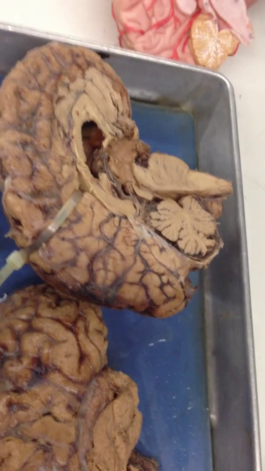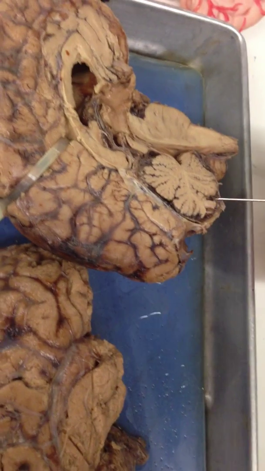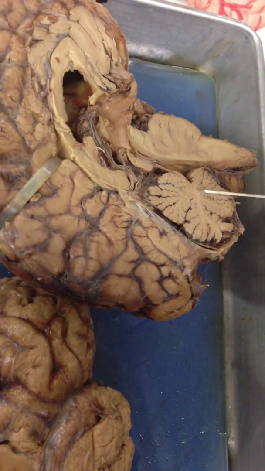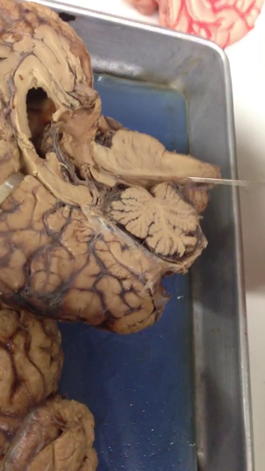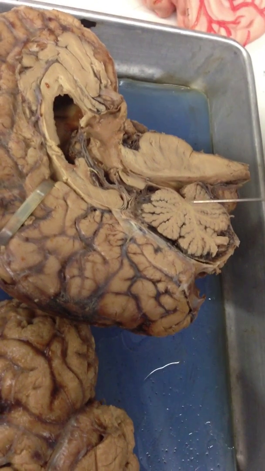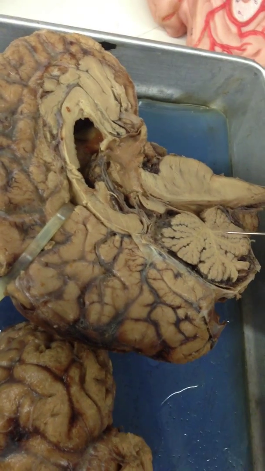Okay. Vita arbor. So this is the tree of life, which is this. This is the cerebellum here. This is the vita arbor right here. The white stuff in the cerebellum. Vita arbor is what it means. Arbor is tree. Vita is life. Almost like veins in a leaf. So yeah, kind of. So it's the white stuff there.